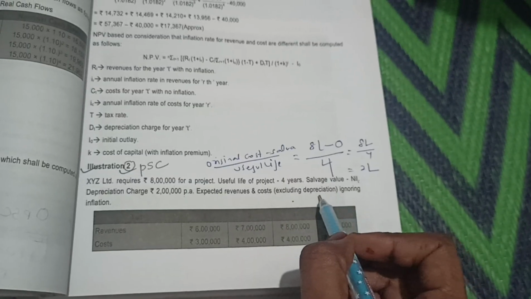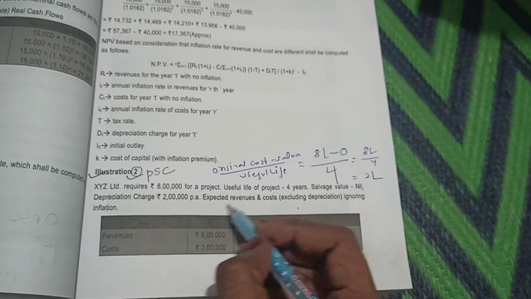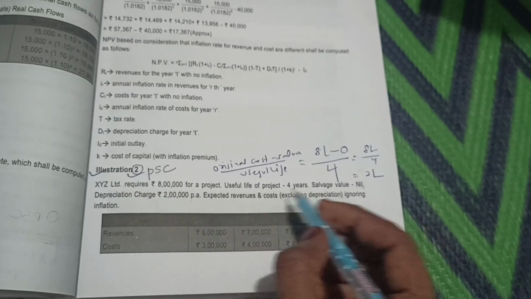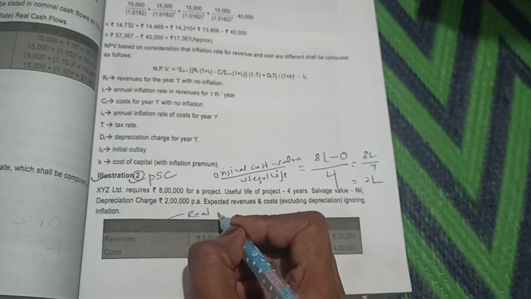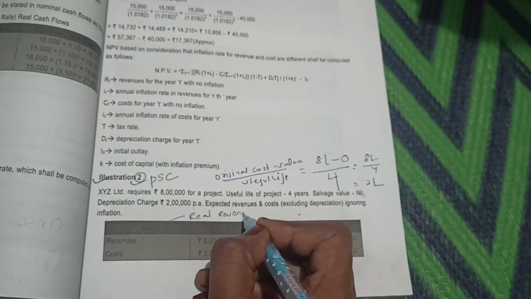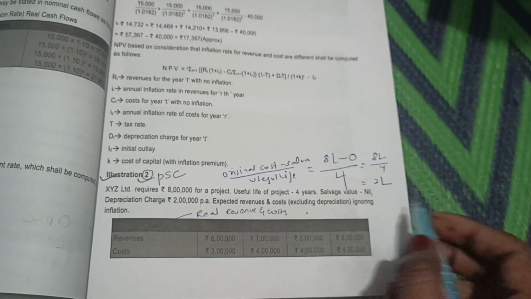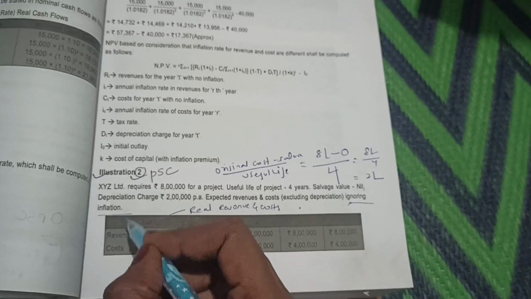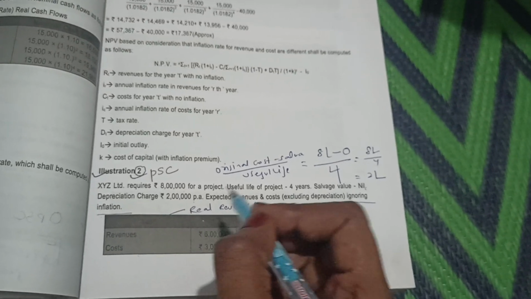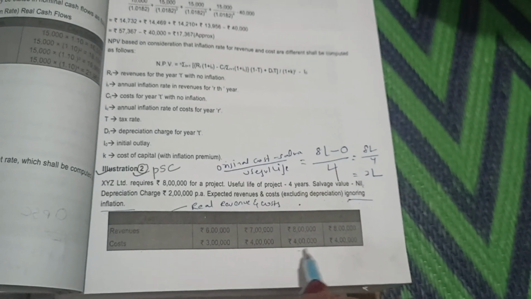Expected revenue and cost excluding depreciation, ignoring inflation. It means these revenue and cost are real revenue and cost. How did I get to know? Because the question clearly specified ignoring inflation. Ignoring inflation means real. So they gave us revenue of 4 years and cost of 4 years.